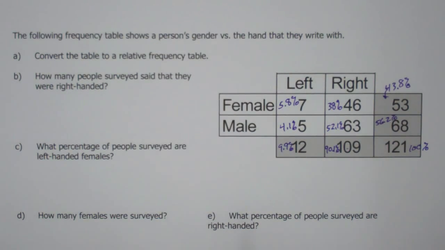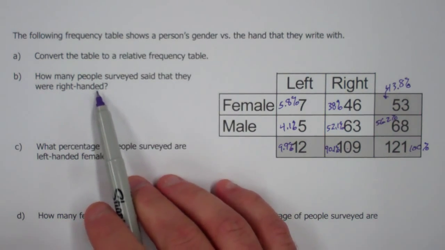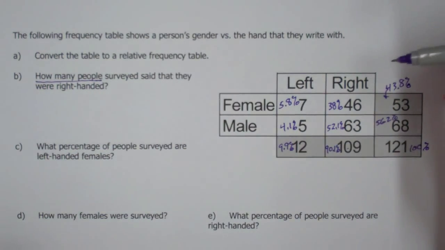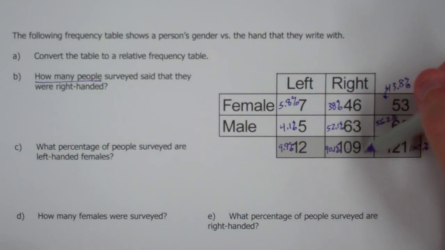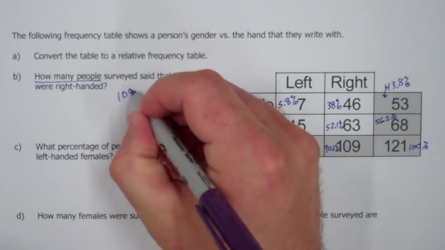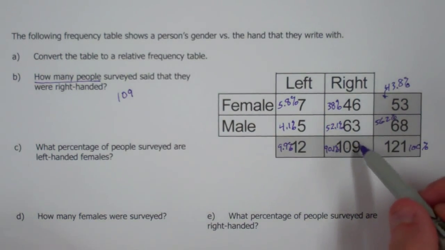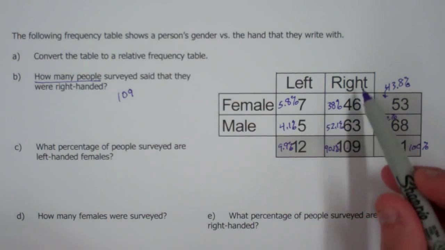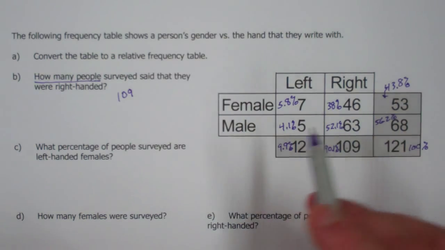Let's answer some questions here, B through E. How many people surveyed said that they were right-handed? So this is people, and it's how many. It's not a percentage. Well, that is going to be this column total, and that is 109. Again, not a percentage. And also, we want to list that total. We don't want to list just like 46, because that would only represent the females who were right-handed. We'd be leaving out the males. So we don't want to do that.